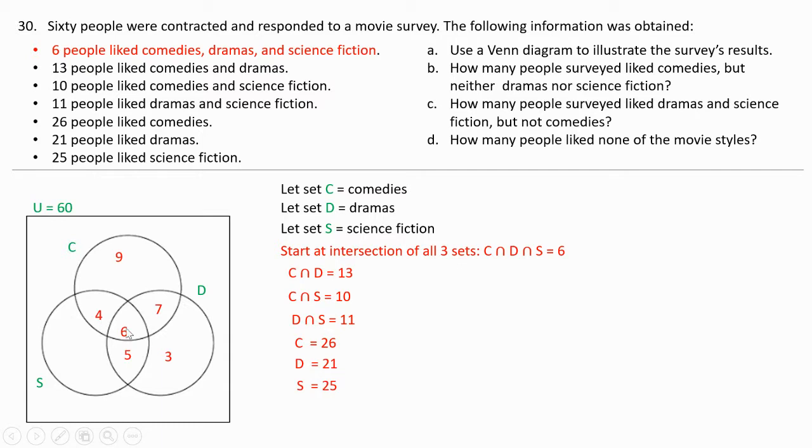Okay, so we have 4 and 6 is 10. 10 plus 5 is 15. So 25 minus 15, so then 10 has to be here. And there it is. Okay. Now you have to find what's in the outside.